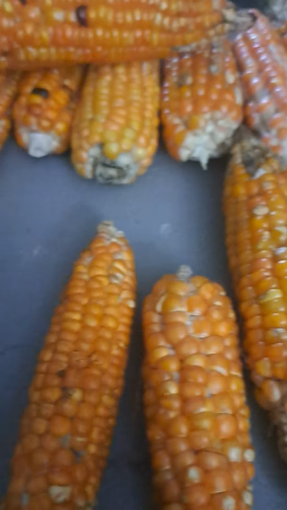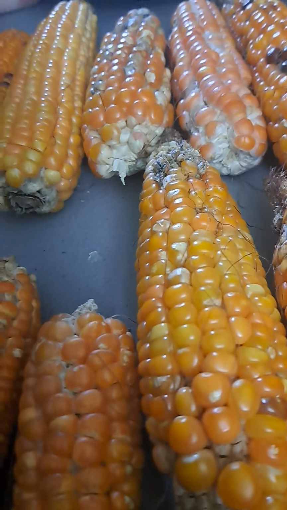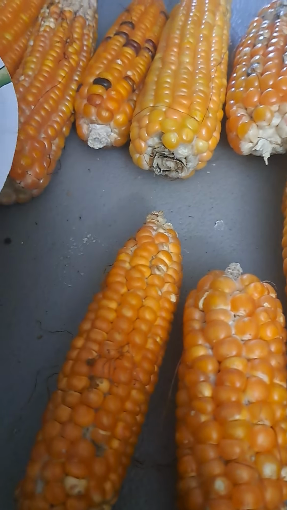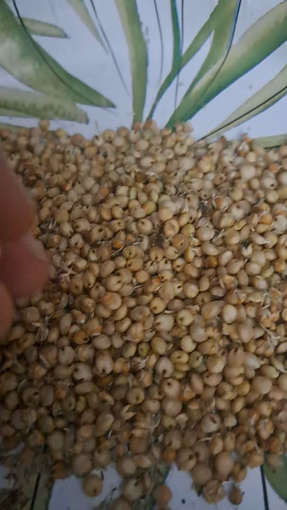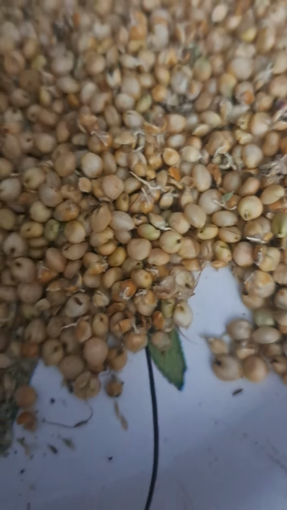Still here, same spot, same time, a little bit later actually. I wanted to show just the two main crops that I grow that I like. Just the main ones. You can see the black spot on the sorghum as well. That's sorghum.